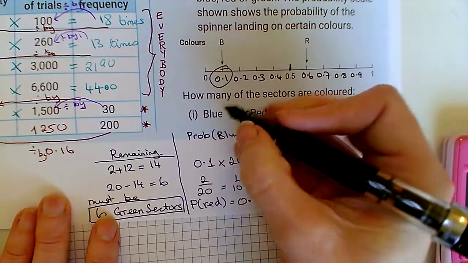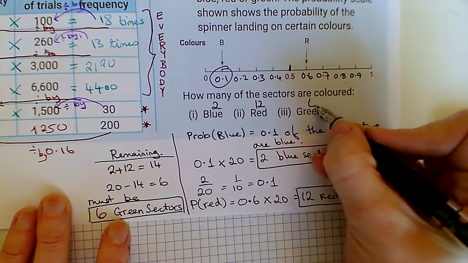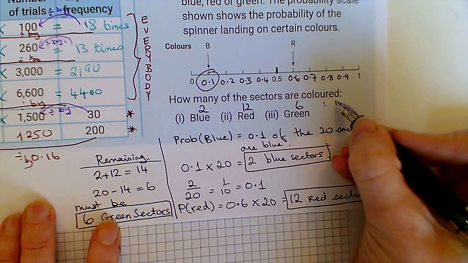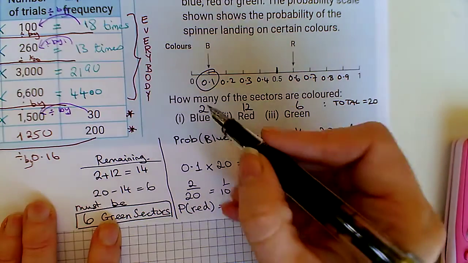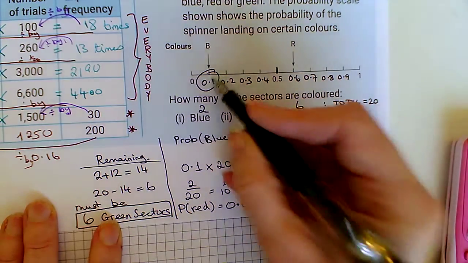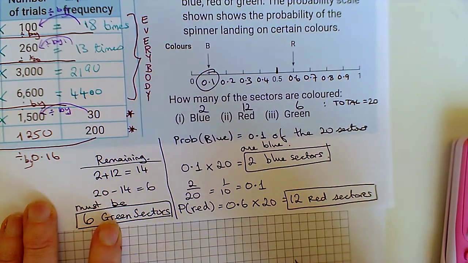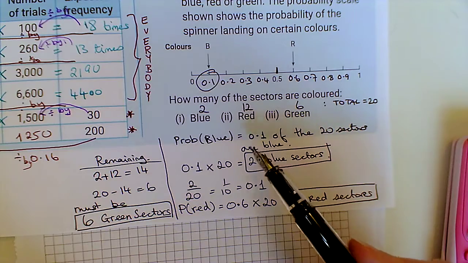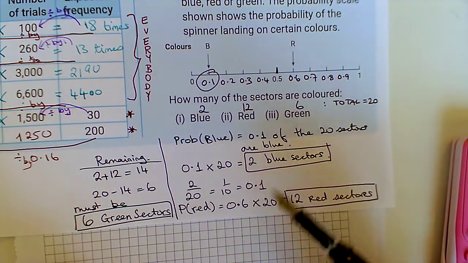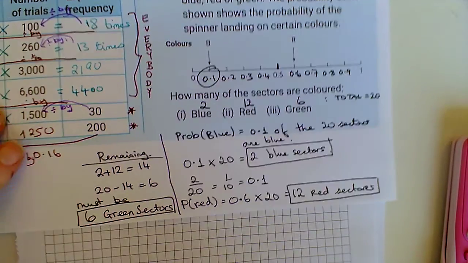So there are 2 blue, 12 red, and 6 green, and they add up to a total of 20. The probability of blue, 2 out of 20, is 0.1. Probability of red, 12 out of 20, is 0.6. And the probability of green would have to be 6 out of 20, which is 0.3. We weren't asked for it, but we could calculate it if we were.